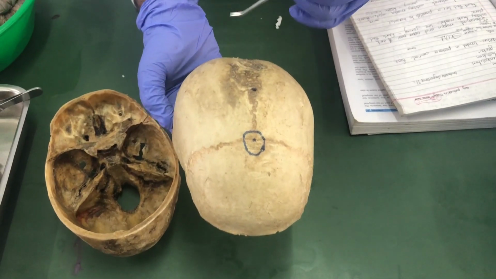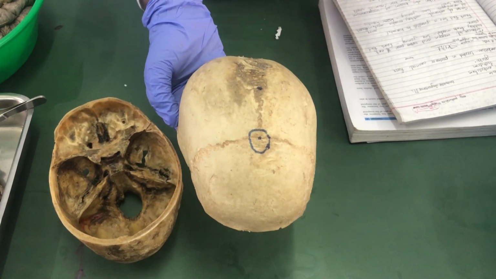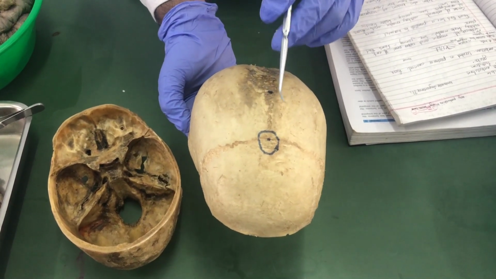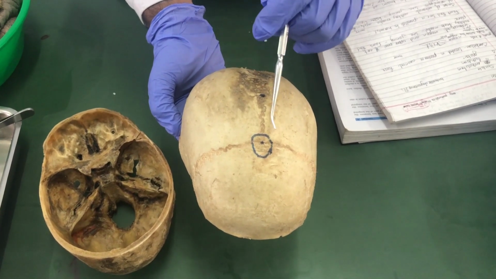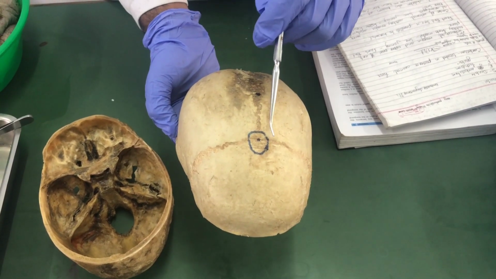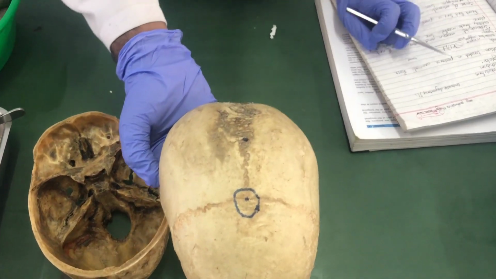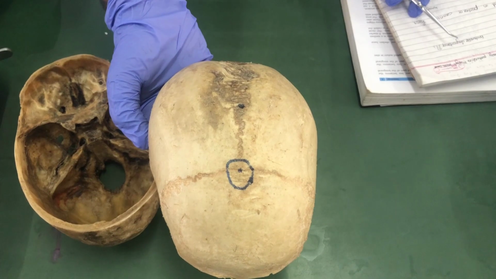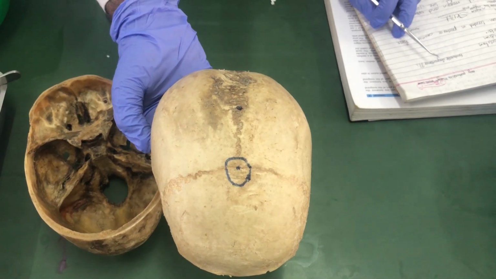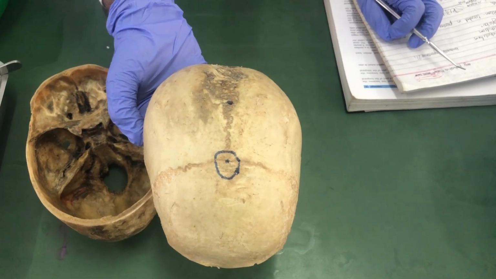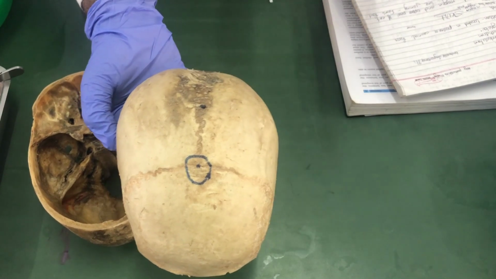Fontanelle helps in the growth of the brain. Anterior fontanelle is clinically important because intravenous fluids can be injected through this fontanelle in the fetus. When this fontanelle is tense, it indicates hydrocephalus, and when it is depressed, it indicates dehydration.